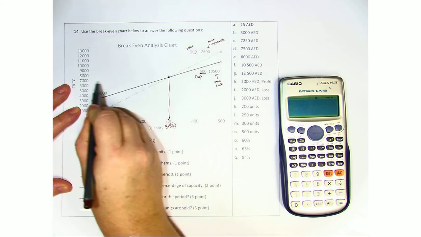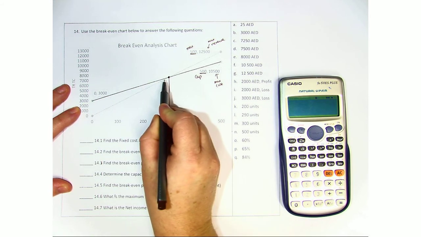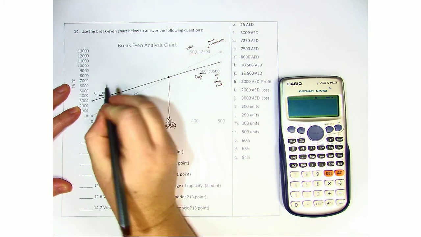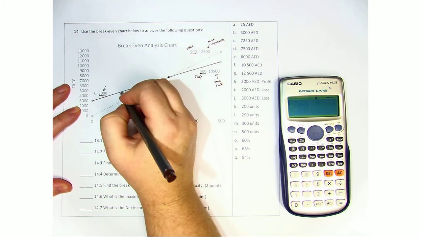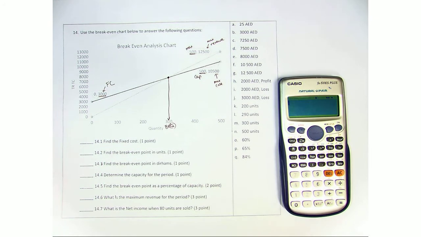Now if we go across, it makes it a little fuzzy as to what number it actually is. So we're going to have to figure that out later. And then lastly, 3,000 is the starting cost. In other words, it is the fixed cost for the graph.